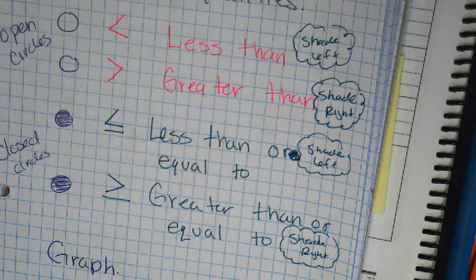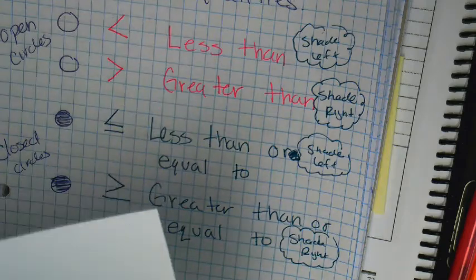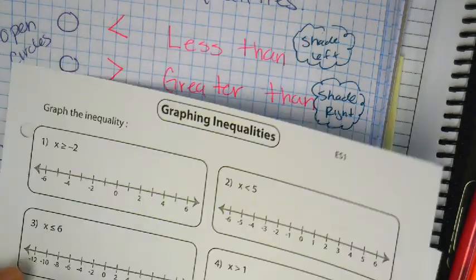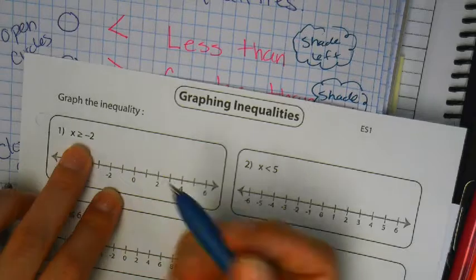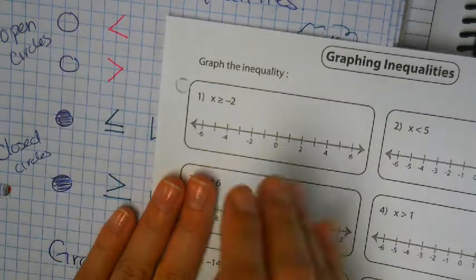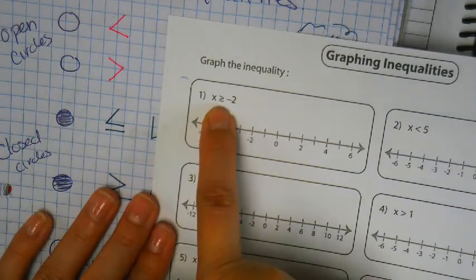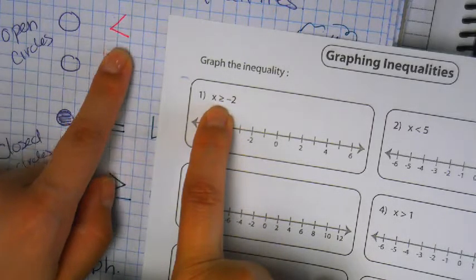All right, let's look at the first one. -2. They already did the number line for us. Open or closed circle? So you look for it on your chart. We look at our notes and go, okay, where is this symbol?